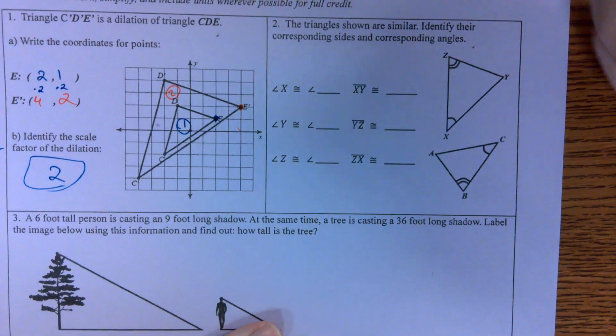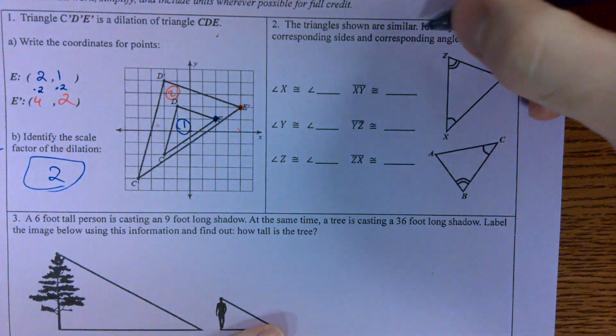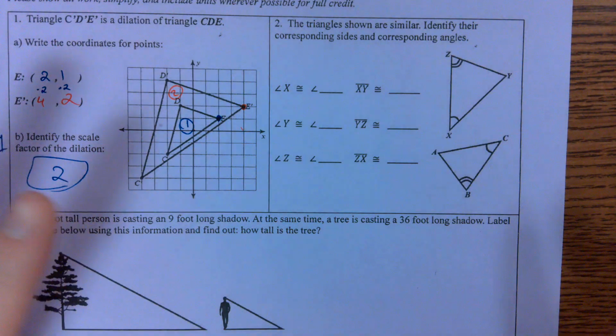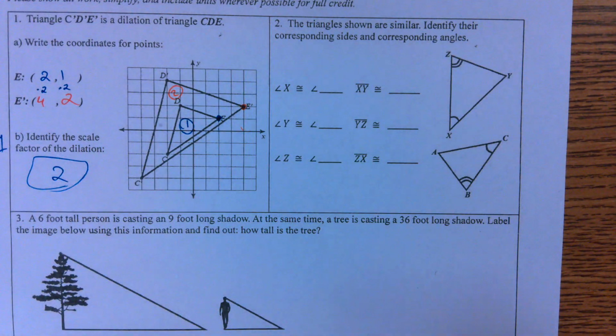That's number one. Number two, the triangles shown are similar. Identify their corresponding sides and corresponding angles. This one had a couple people tripped up. It's basically like one of those matching games where you have the cards flipped over and you flip 1 and 2 and you have to try and match them up and remember. It's kind of like that.